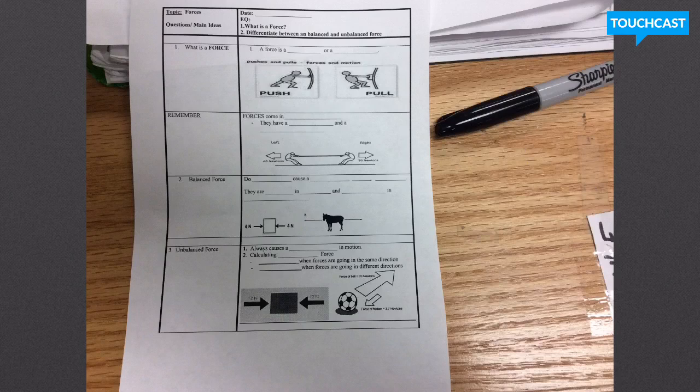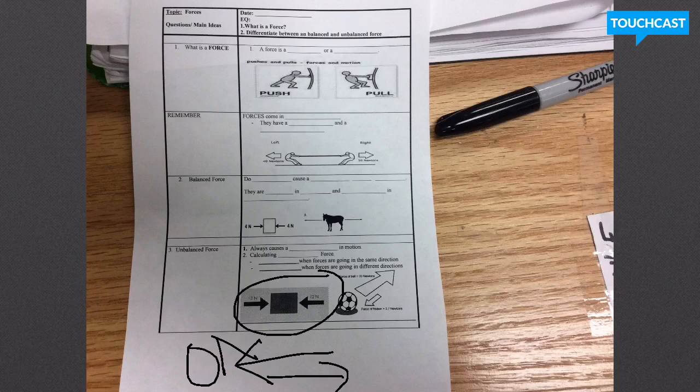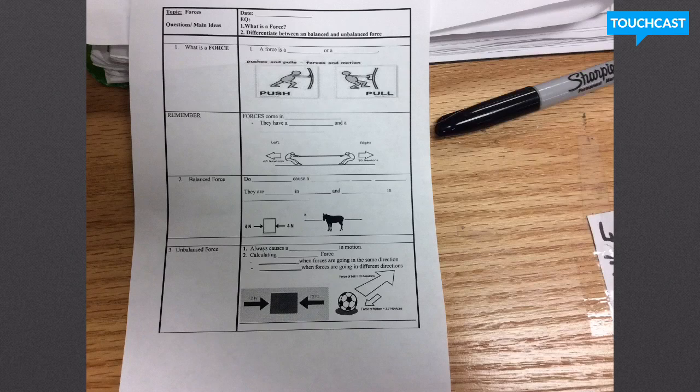And then I have this picture here. I look at both of them. They're both moving 12 newtons, but are they going the same direction? No. One is pushing to the left, and the other one is pushing to the right. So 12 minus 12 is going to be 0 newtons for this picture here.